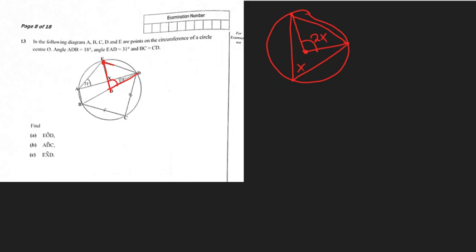Now notice this particular angle and this one here are all coming from these particular points. So if this angle is 31, what is this angle going to be?